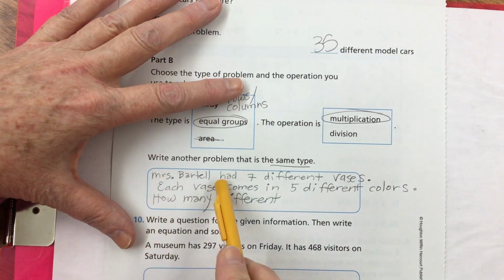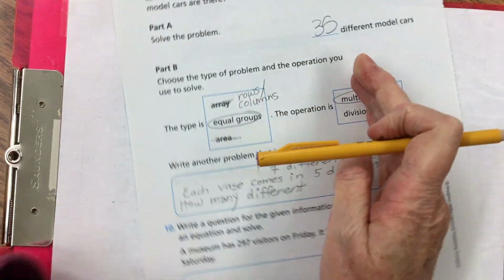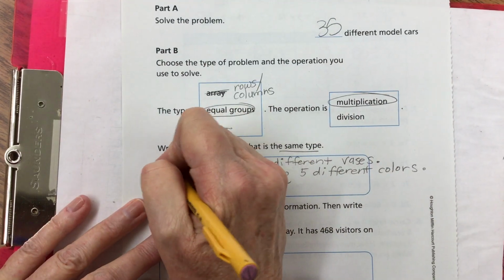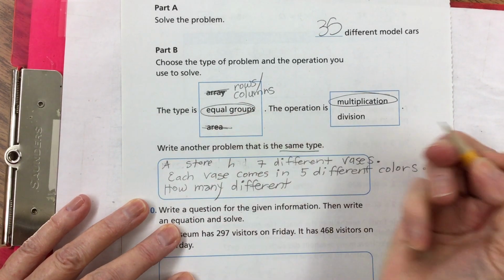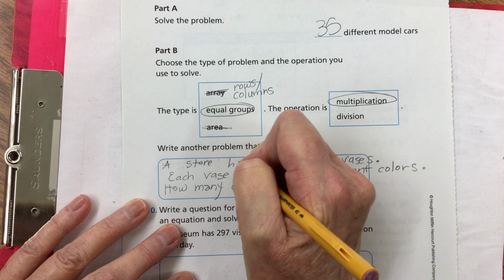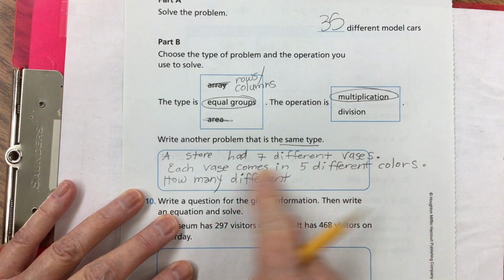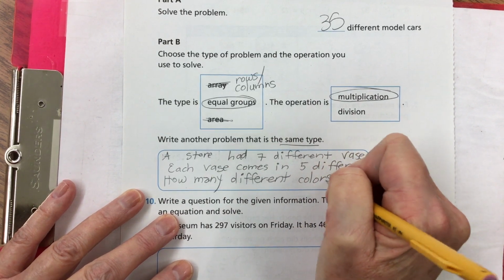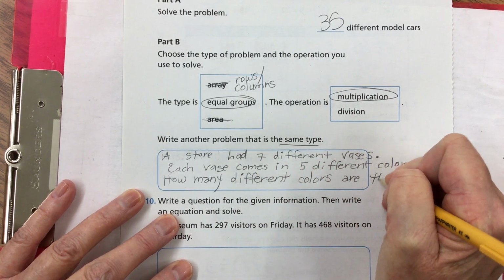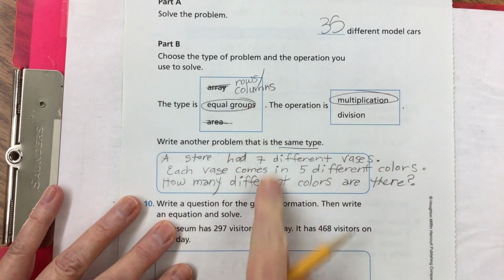And I shouldn't say I had 7 different vases. I'm just going to say a store, because I wouldn't have that many vases, so that's not really realistic. A store had 7 different vases. Each vase comes in 5 different colors. How many different colors are there to choose from? And I'll just stop at are there. That's the exact same kind of problem.